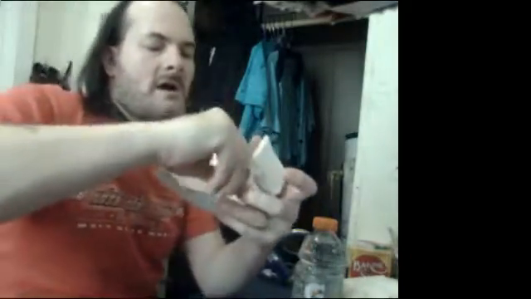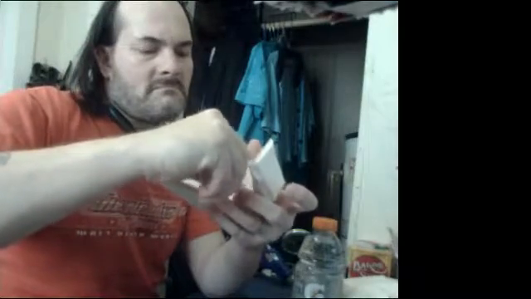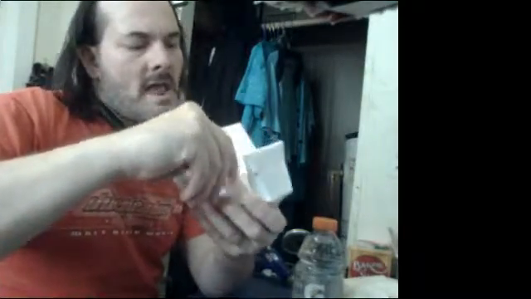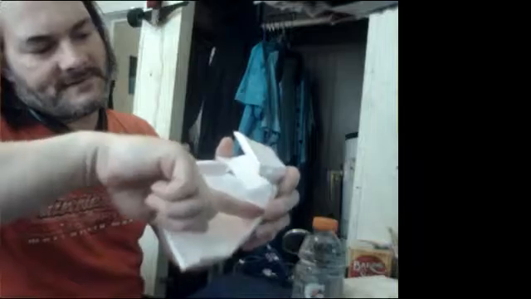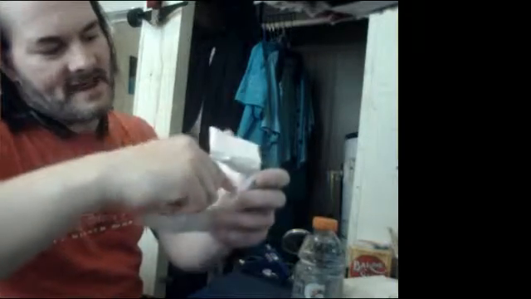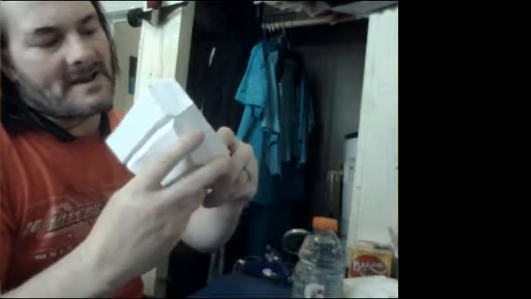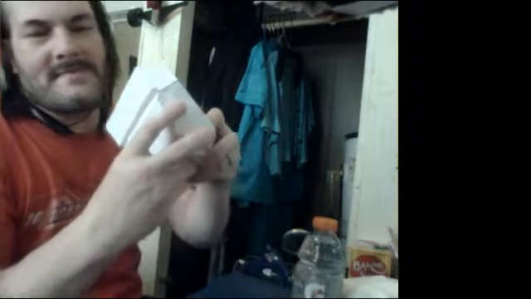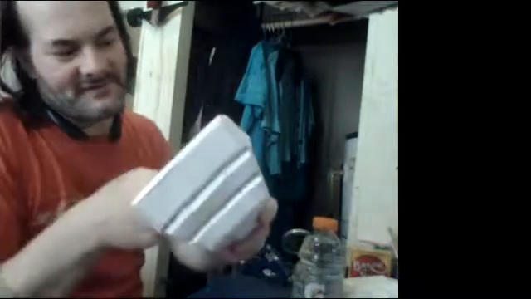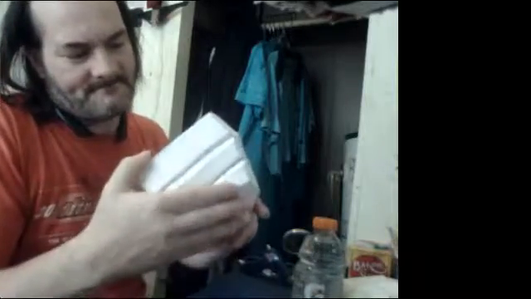But if you look, you'll see there's still a ridge of paper. So basically all I have to do is shoot some glue on these tabs, mostly just to keep that secure. I could really just run a line and go from there.